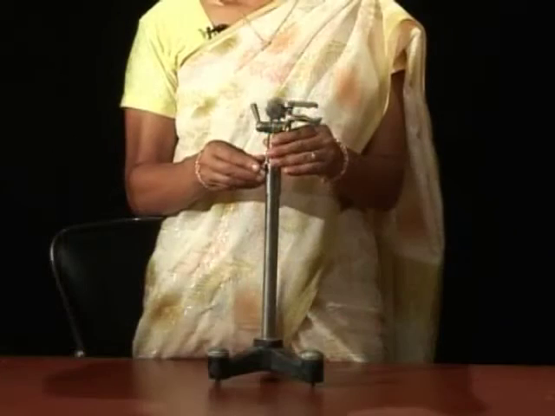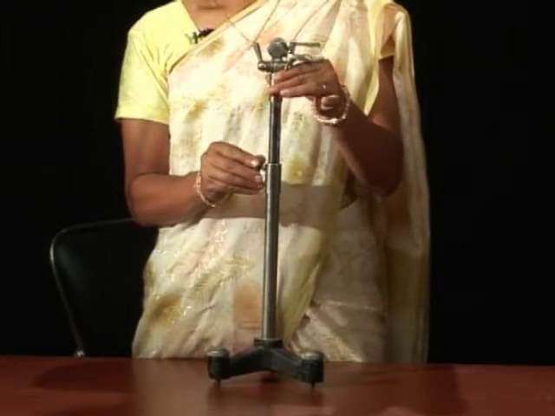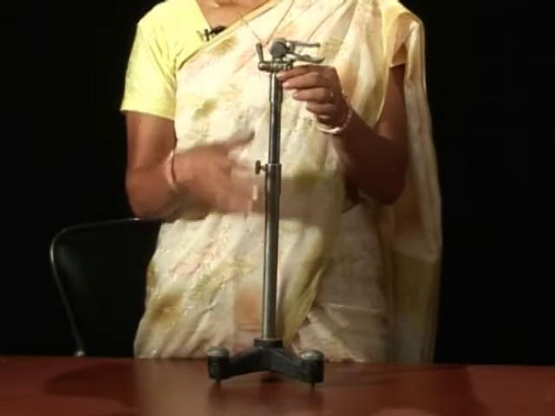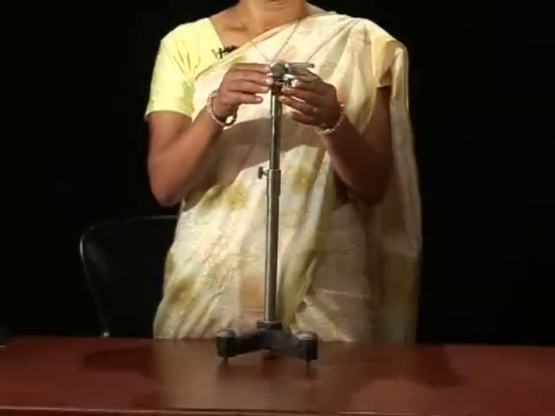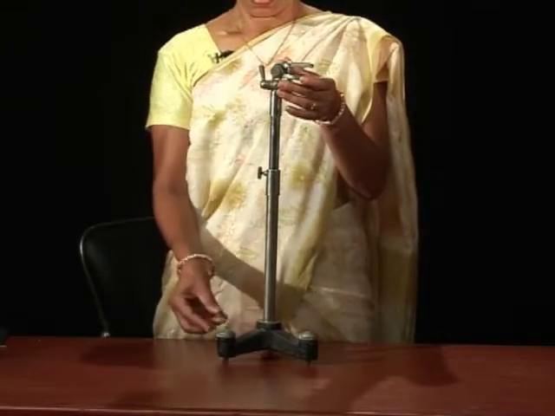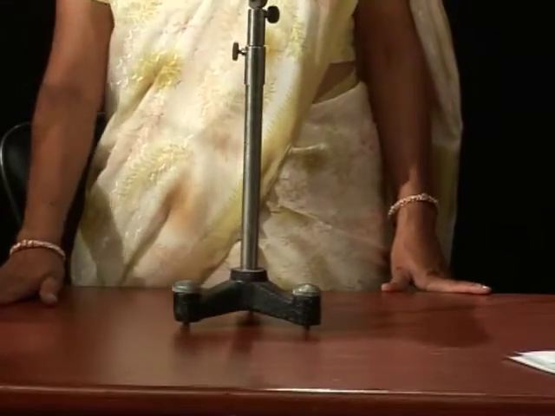Here, the purpose of having a long hollow tube whereby it can slide up and down or in and out of another metal tube is meant for adjusting the height of the tubular craniophore as per the requirement. So also, the screws provided at the tripod base is meant for adjustment to a required level.